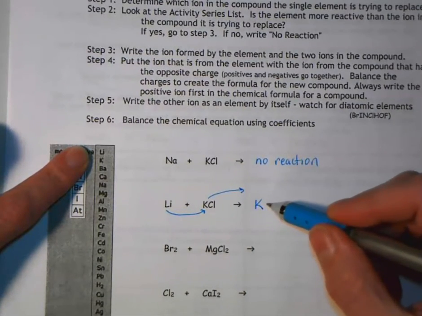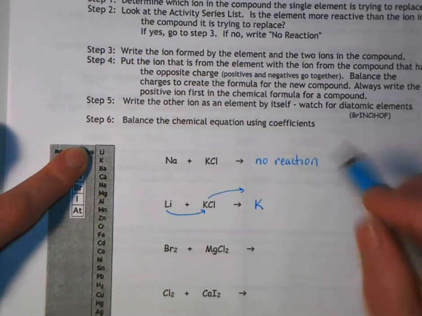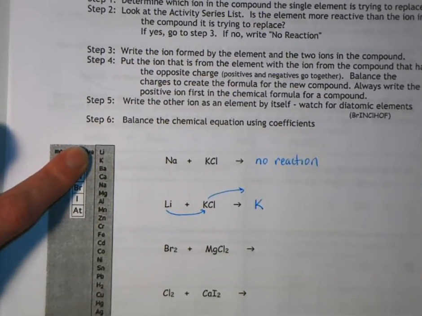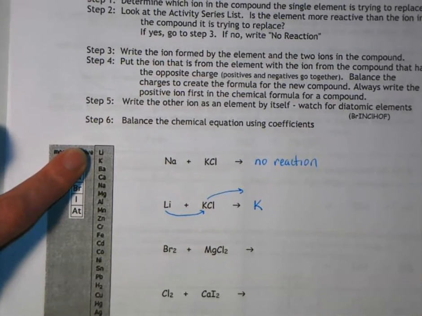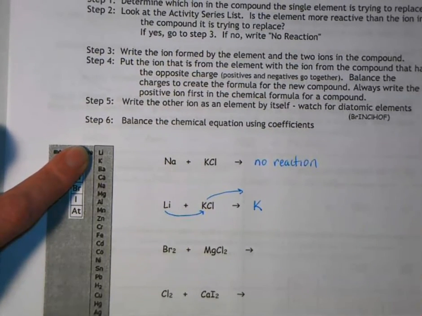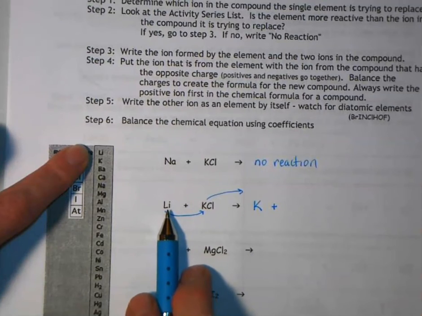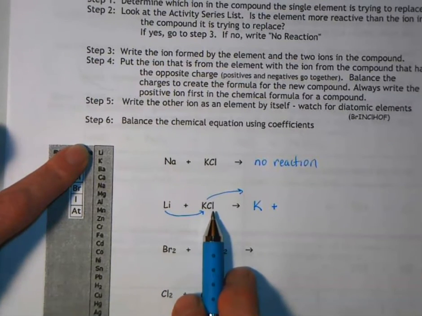Since potassium is not on our list of diatomic elements, we don't put a little 2 after it. We would have to do that if it was one of the diatomic elements, but since potassium is not one of those elements, we just leave it like it is with a K. And then the other product is the combination of lithium with chlorine.